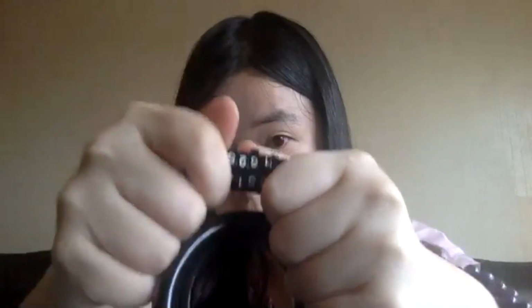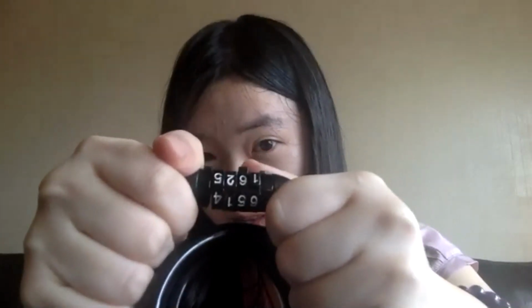So this time I move to the third wheel. I can see here the right gap of the third wheel becomes larger at the number 3. Now I'm on the last wheel. So we got it, and the correct number is.